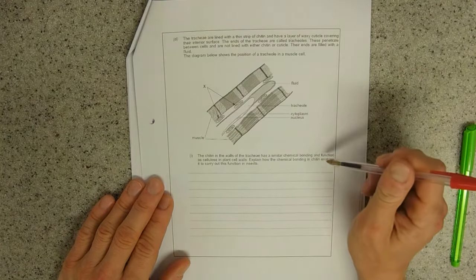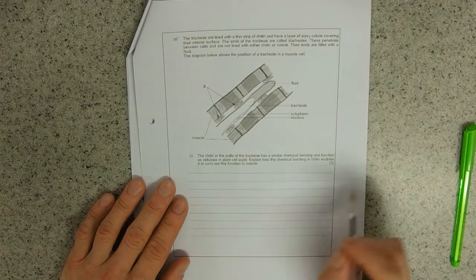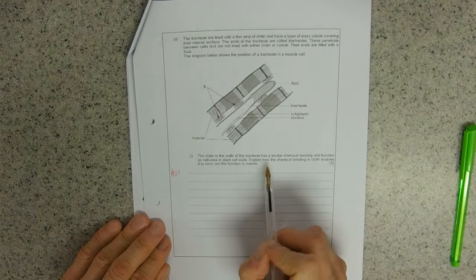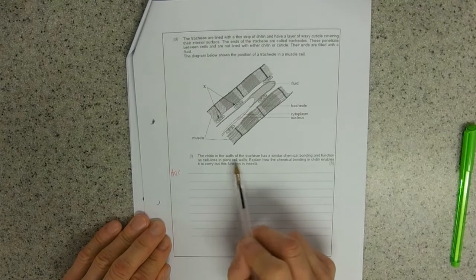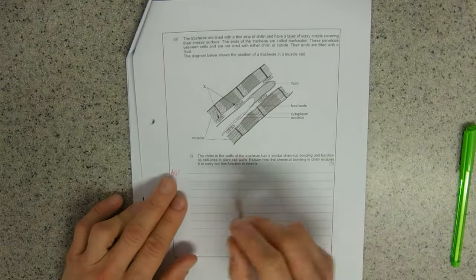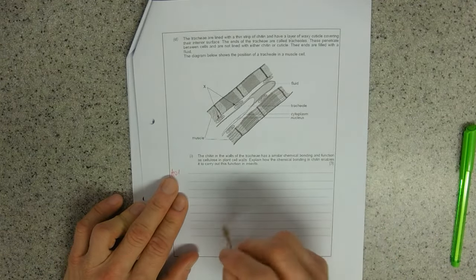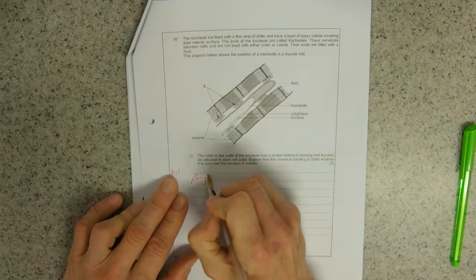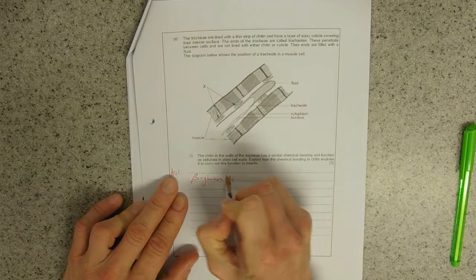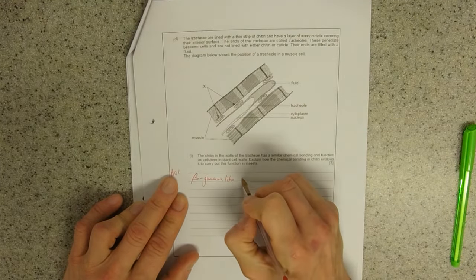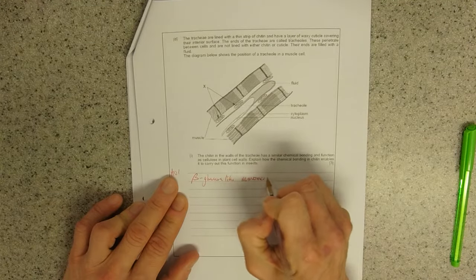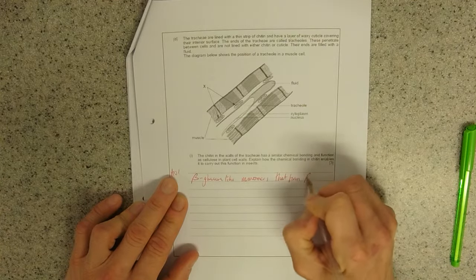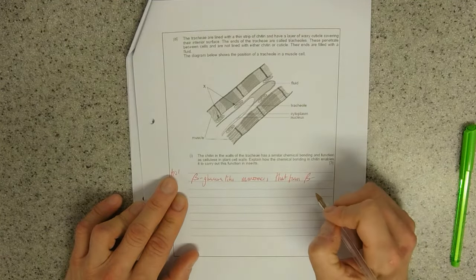Explain how the chemical bonding in chitin enables it to carry out its function. So again, this is really just AO1. It's giving you a reminder. You shouldn't even need this reminder about cellulose because you've done that in the core concepts. So it's a bit like cellulose, so we want things like, it's the beta glucose like, it's not quite beta glucose, like monomers, that form beta linkages.